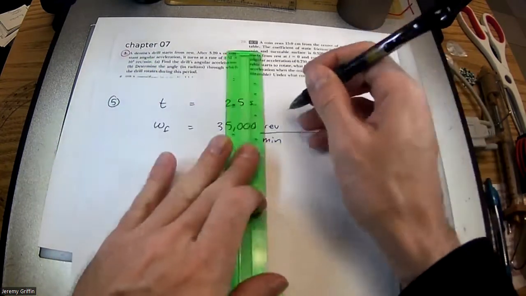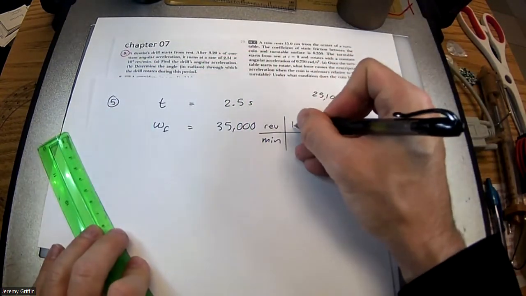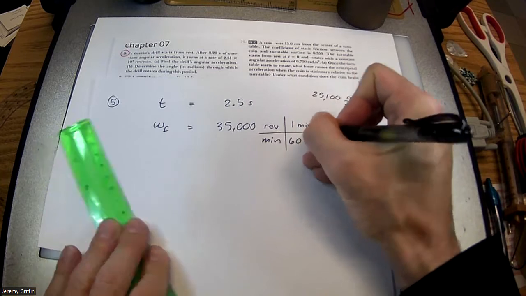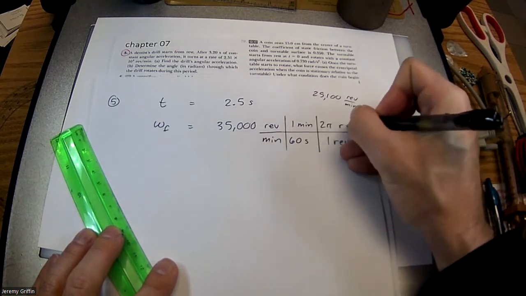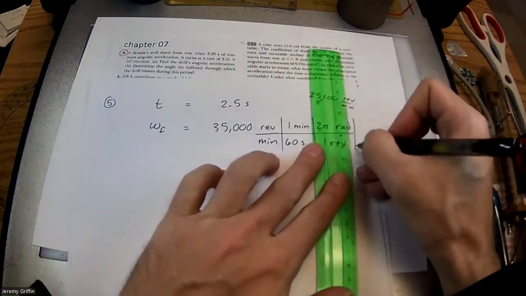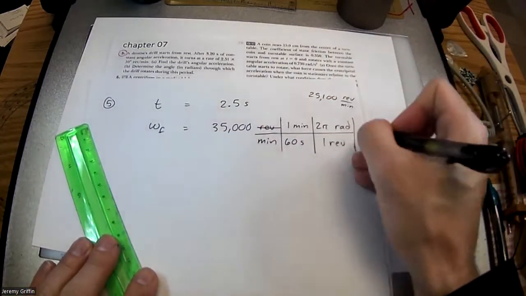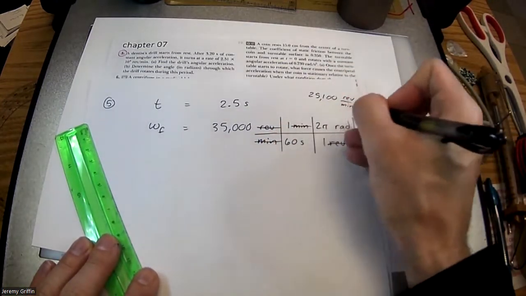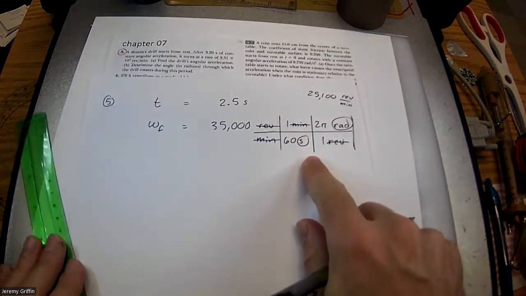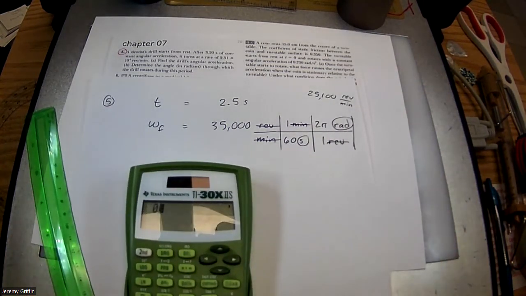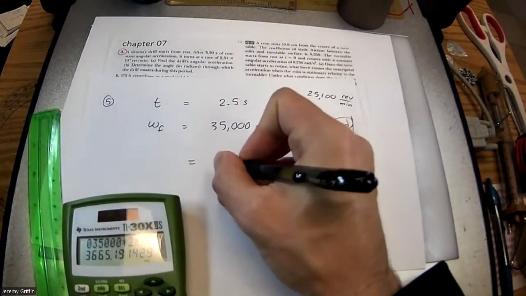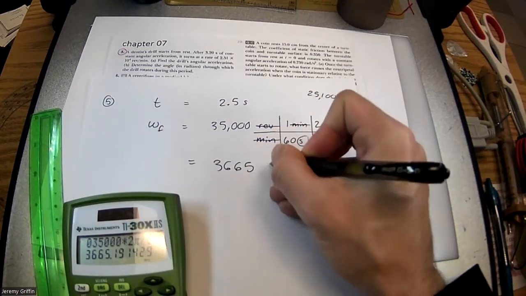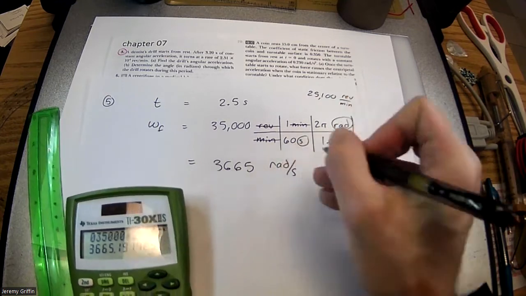Okay, now this conversion here. I know that 1 minute is 60 seconds, and I know that 1 revolution is 2 pi radians. Right? That would all be true. And so revolutions goes away, minutes goes away, I've got radians per second. Is that right? So 35,000 times 2 pi over 60. This is the same thing as 3665 radians per second.